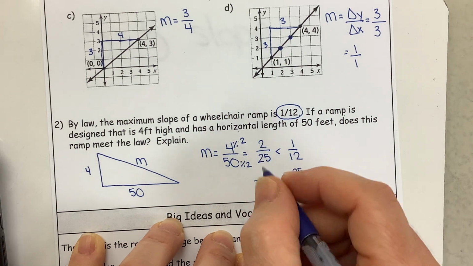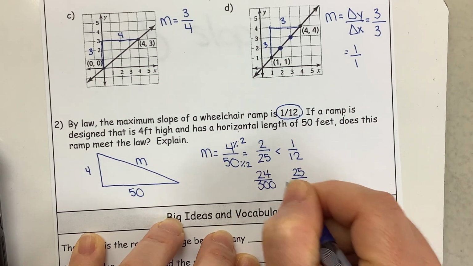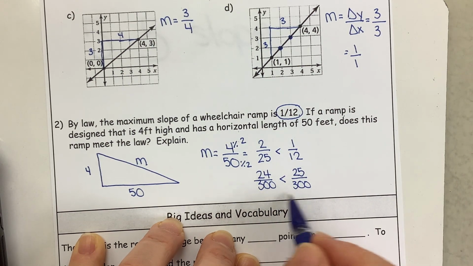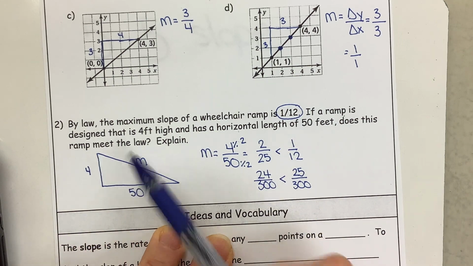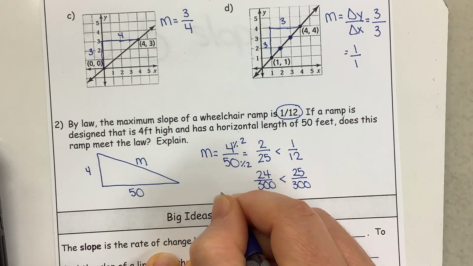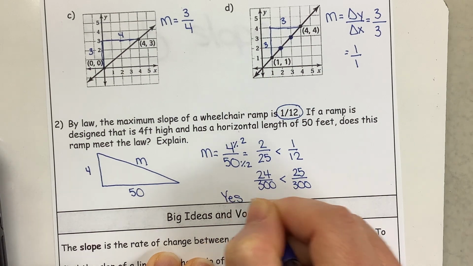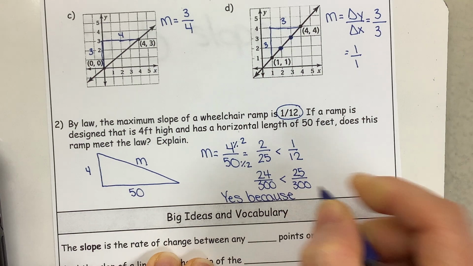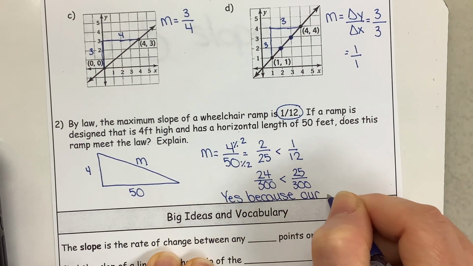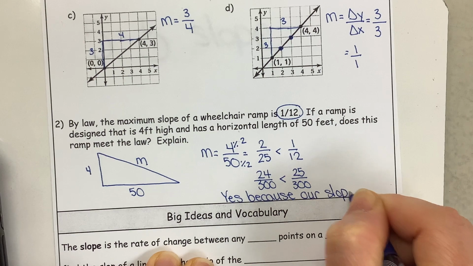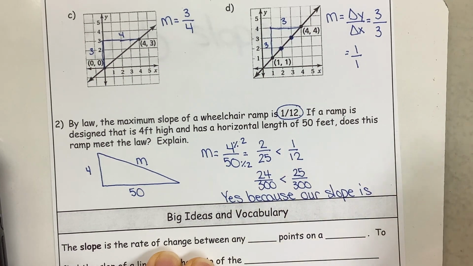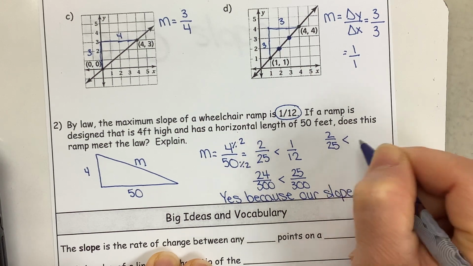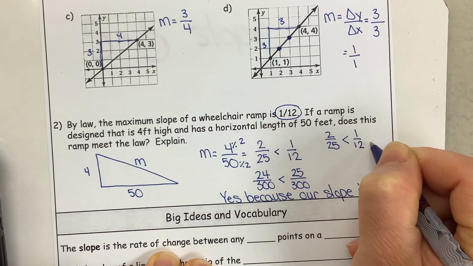So 2 times 12 is 24. Is this still less than the maximum? And yes, it actually is. So, does this ramp meet the law? Yes. Because our slope is, and I ran out of room, 2 over 25, which is less than the 1/12.